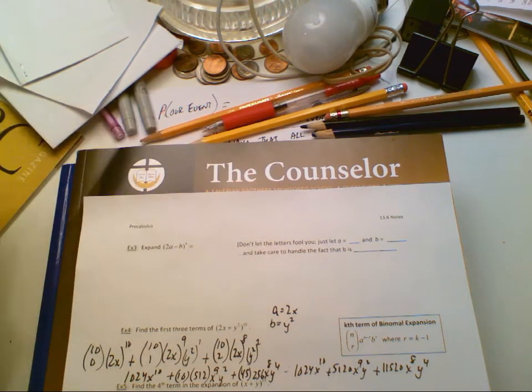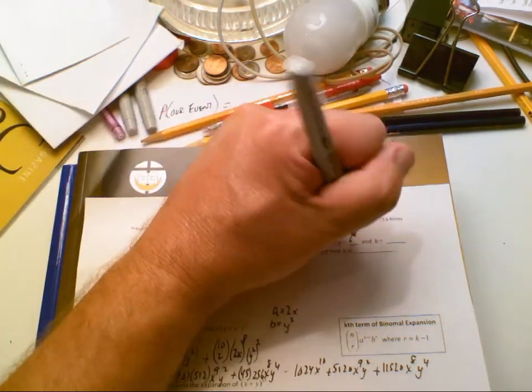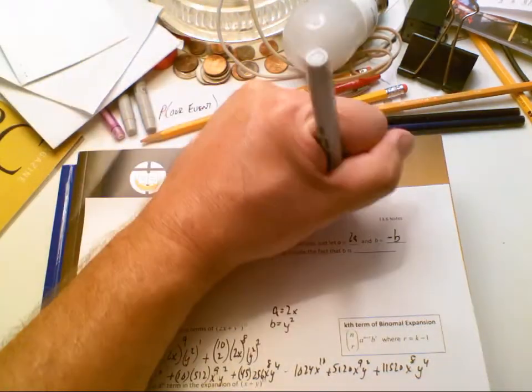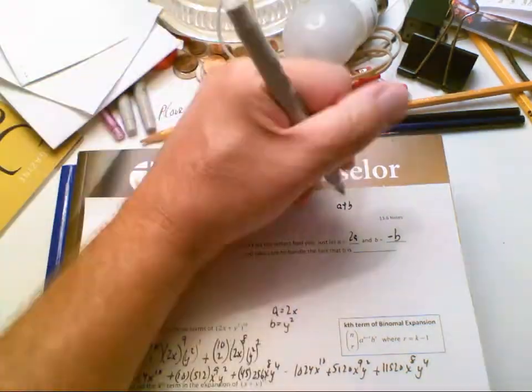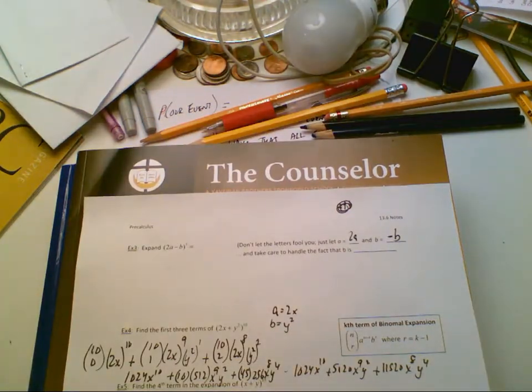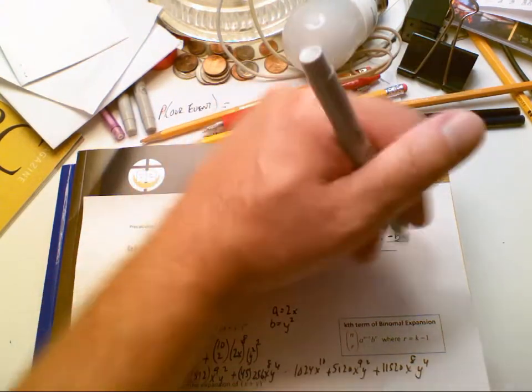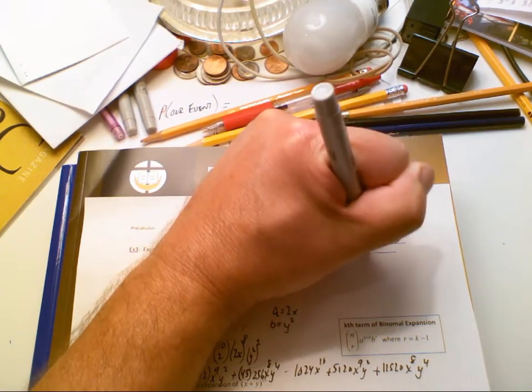As the notes say, don't let the letters fool you. The format still works. Just say that A happens to be equal to 2a. B is now equal to negative b. Right? We used to be of this form, a plus b. We can just do our substitutions and be fine there. We'll have to take care of the fact that our b value happens to be the thing we're working with. Our second term happens to be negative.